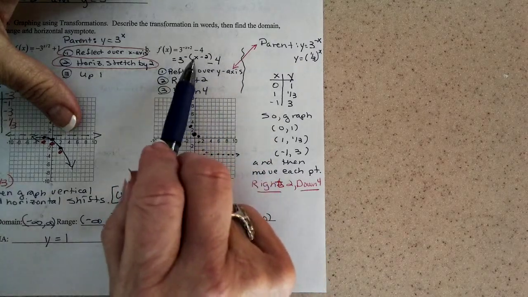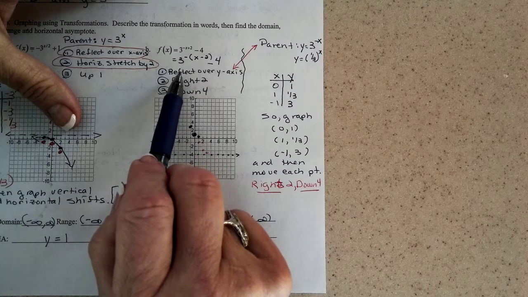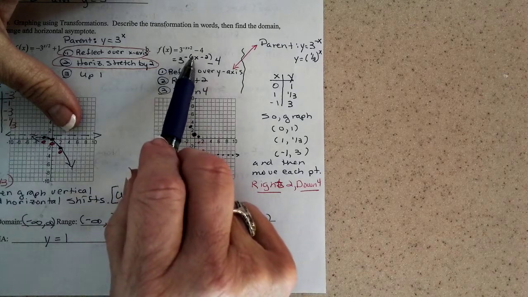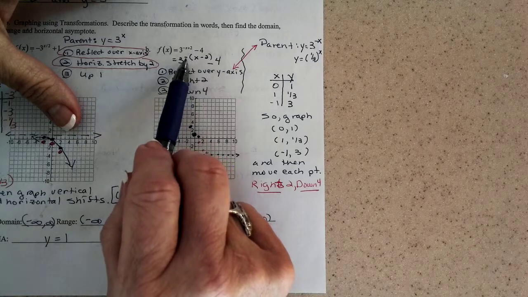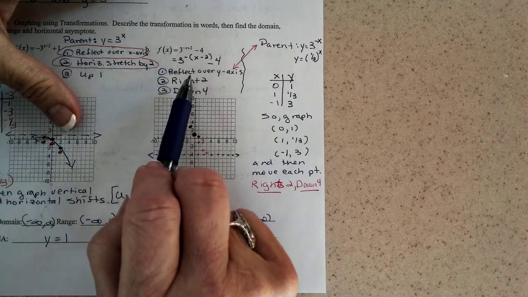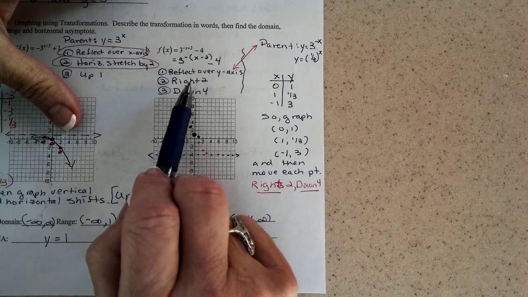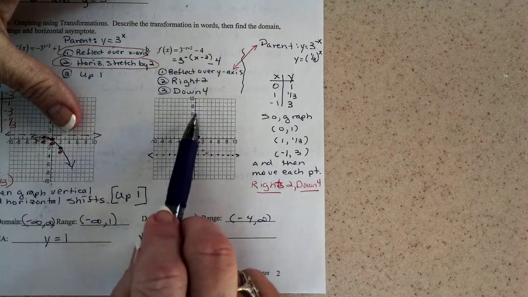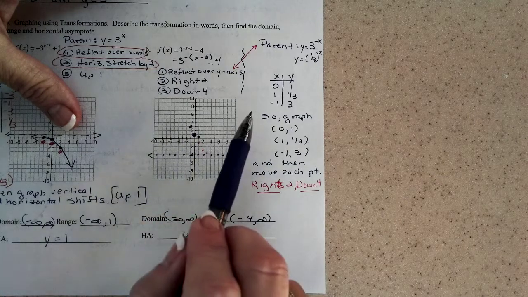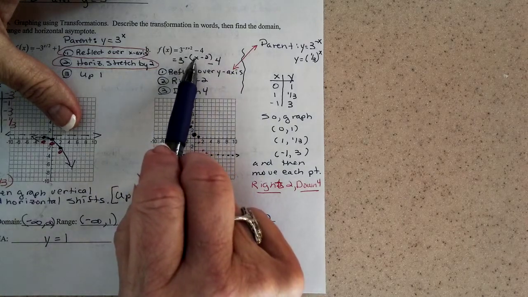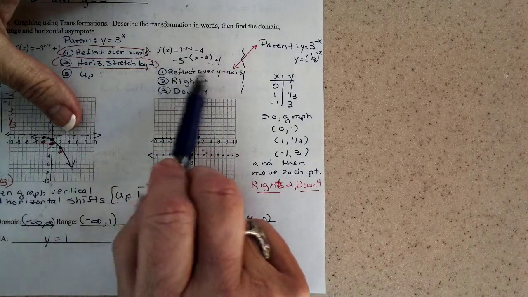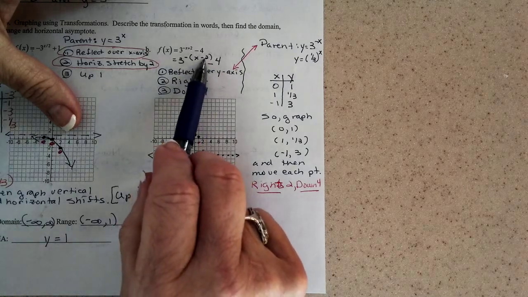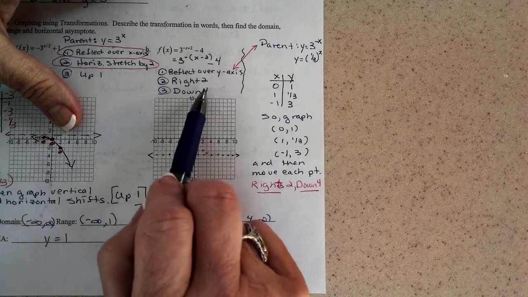Okay, so now we can look at it and see what the transformations are. We're going to reflect over the y-axis because now the negative is in front of the x variable, which means it's a reflection over y. That means when you reflect over y, the x values become negative. And so that's why it's negative of the x minus 2. Okay, so you reflect over the y-axis, then you shift to the right 2, and you're going to go down 4 each one of the points.